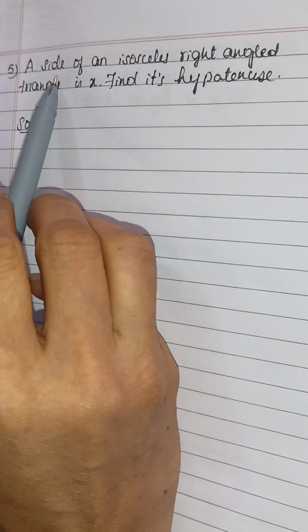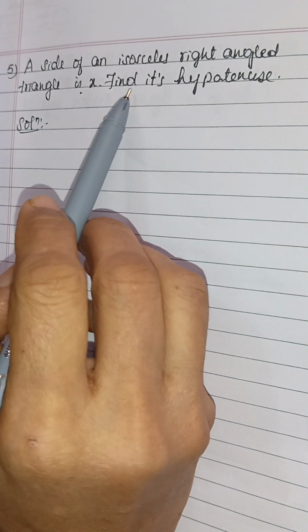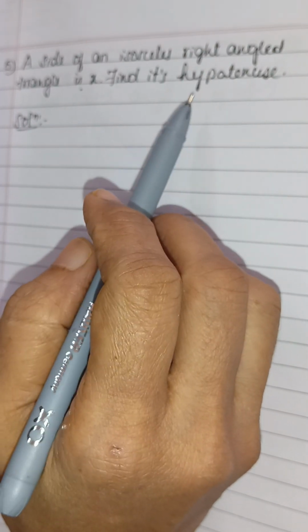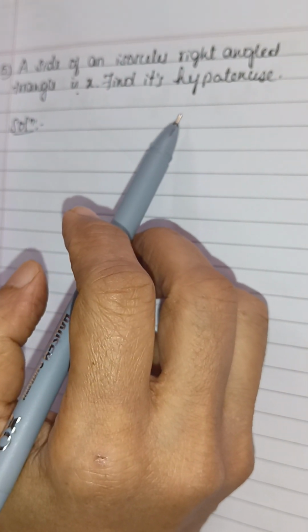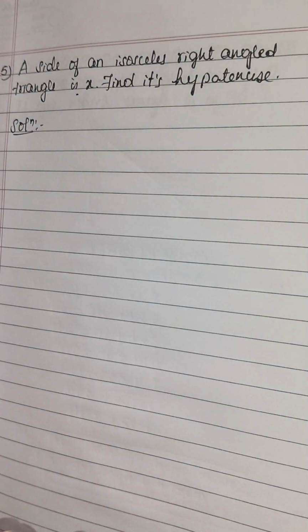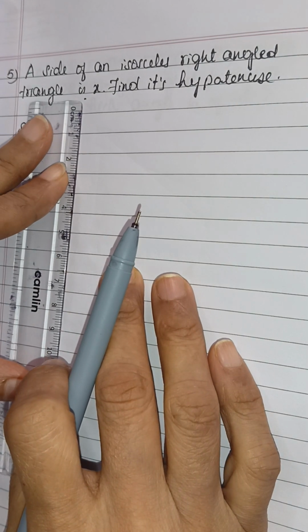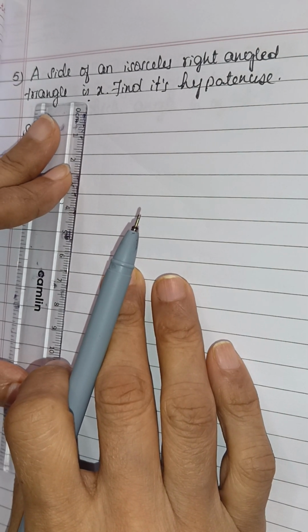Fifth one is, a side of an isosceles right angle triangle is x. Find its hypotenuse. Here, isosceles triangle means the sides forming the 90 degree angle are of equal length.